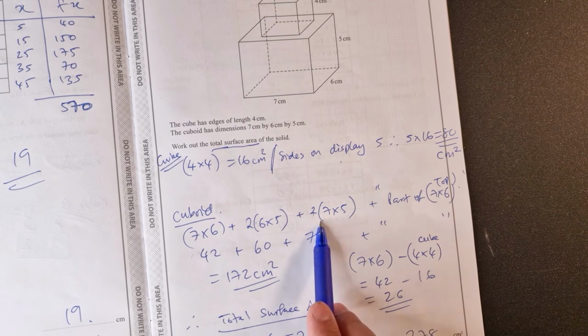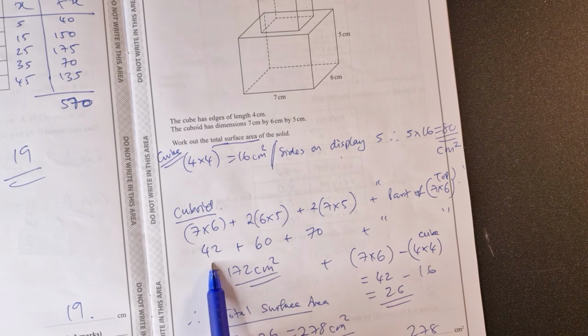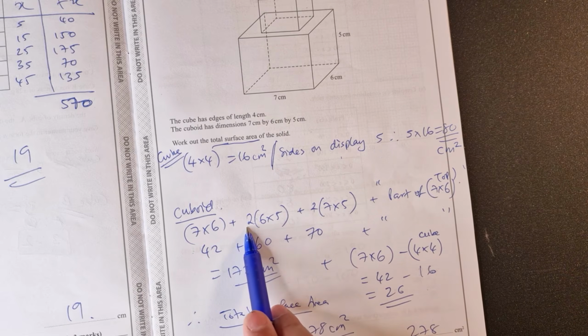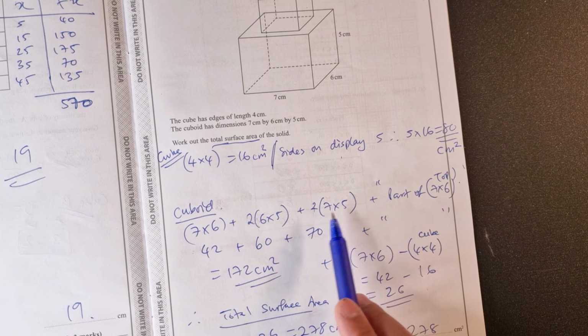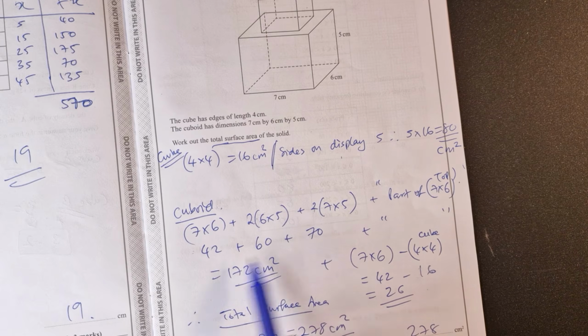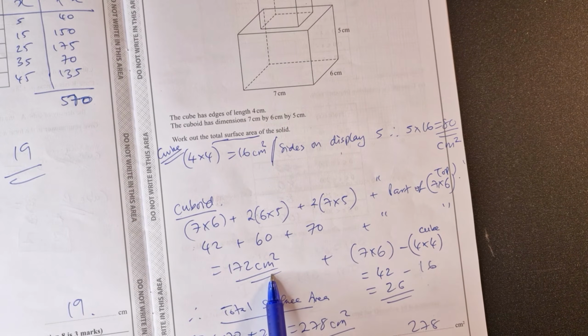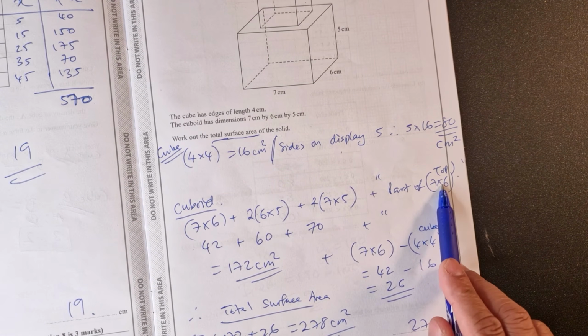Right, so let's work these out and then we'll work on that one. So 7 times 6, 42. 6 times by 5 times by 2, 60. 7 times 5 times by 2 is 70. So in total, all of this gives me 172 plus this part that I need to work out.